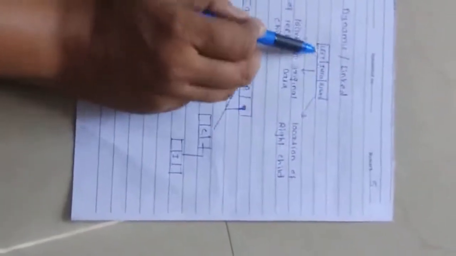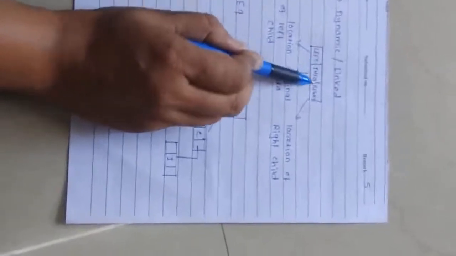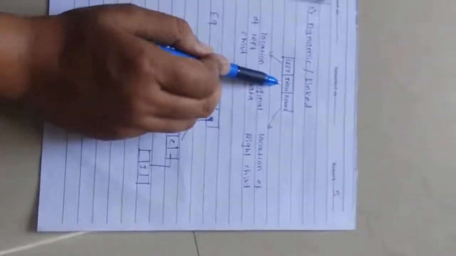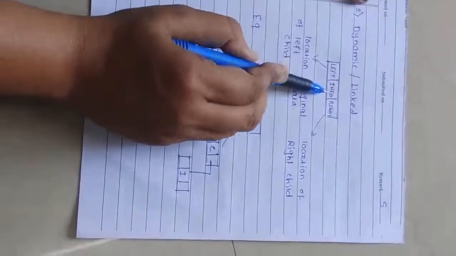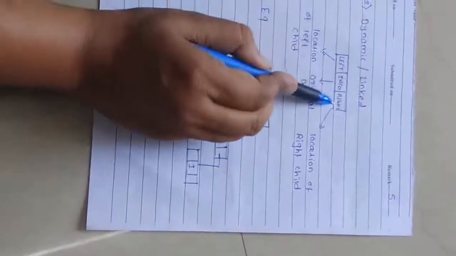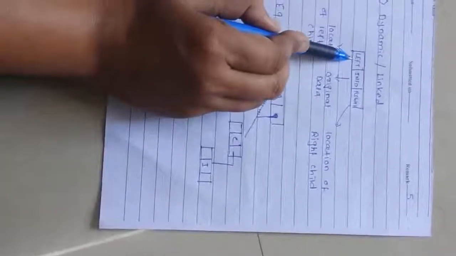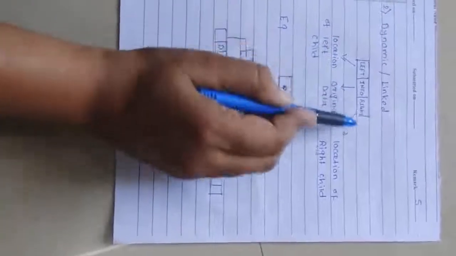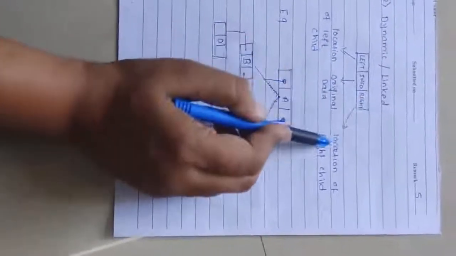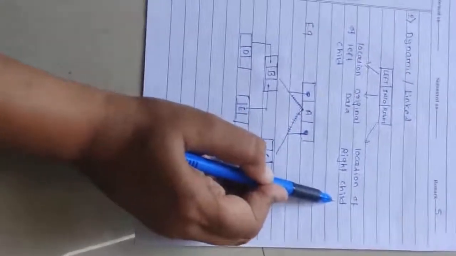Okay, the dynamic or linked representation. We know the linked list. The linked list has a node, and a node consists of 3 parts. The first, main part of that node is the info part, in which the original data of the tree is stored, and the left and right parts are also there. The left pointer, or left part, stores the location of the left child, and the right part, or right pointer, stores the location of the right child.